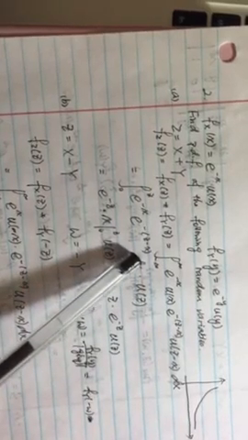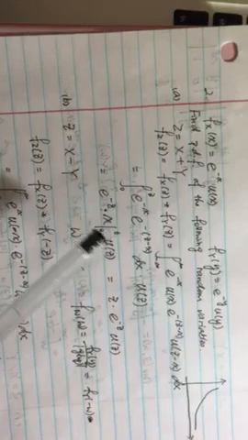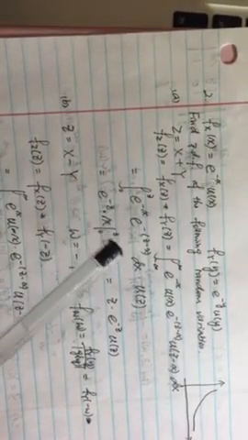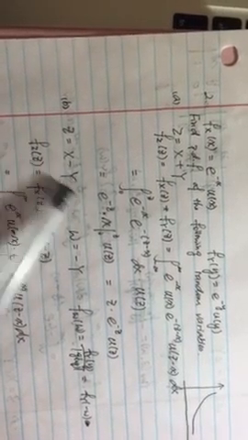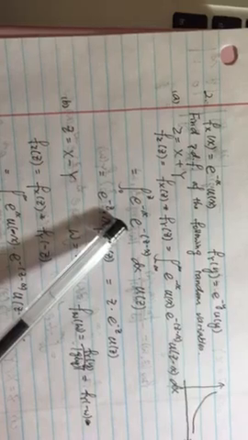Here the integral is from negative infinity to infinity, but in this case we only have z larger than 0, so we take the integral from 0 to z.